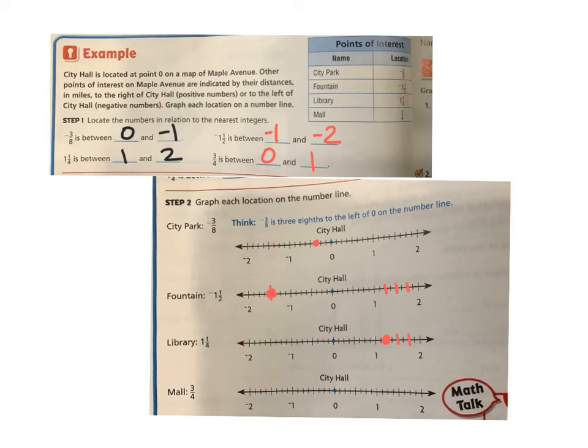And I need that broken into 4 equal pieces. So I will break that into 4 equal pieces. 3 hash marks gave me 1, 2, 3, 4 segments, 4 equal pieces. And I will be crossing over 3 of those 4 equal pieces. So from 0, 1, 2, 3 of those segments lands me right there. And there we are with our graph, each location on a number line. City Park, the fountain, the library, and the mall.